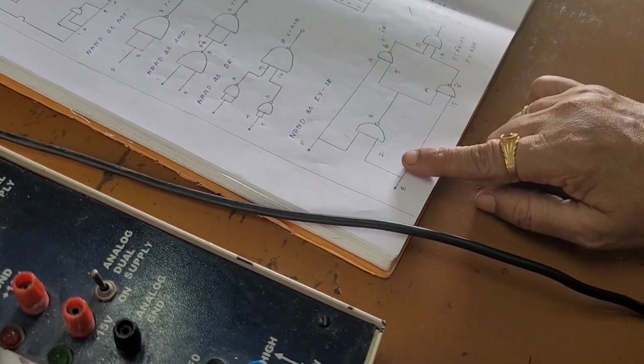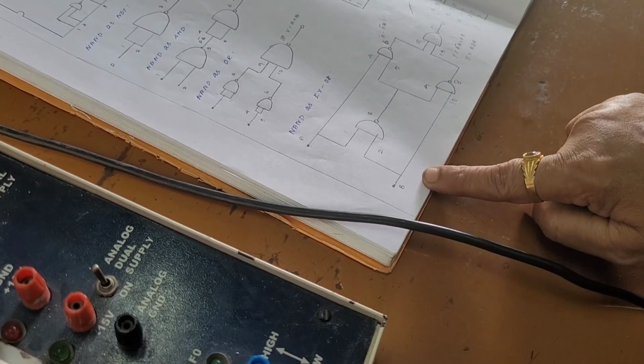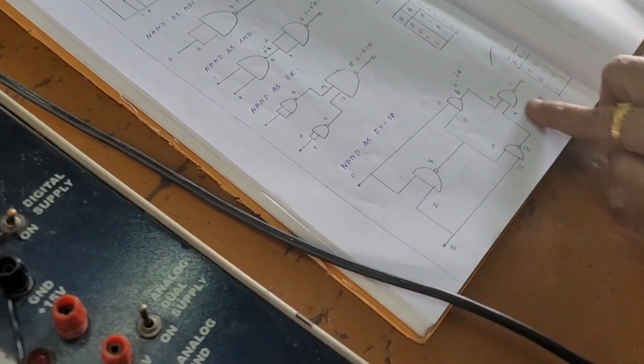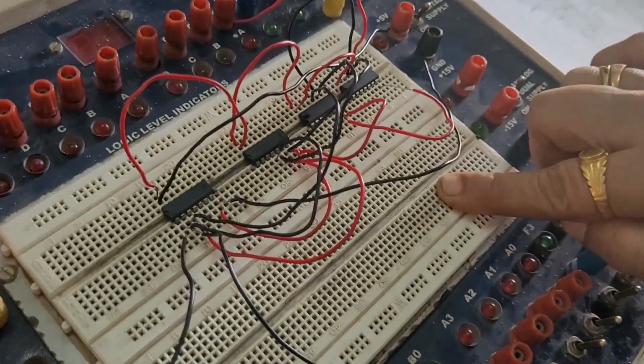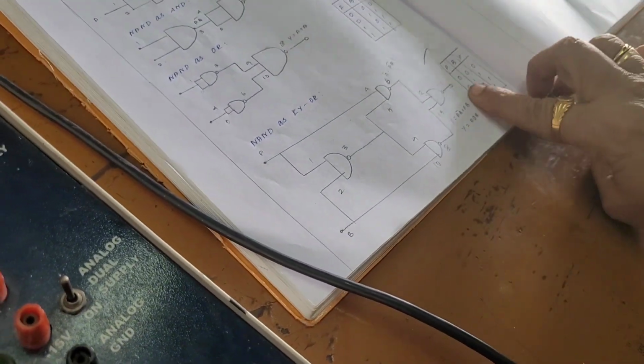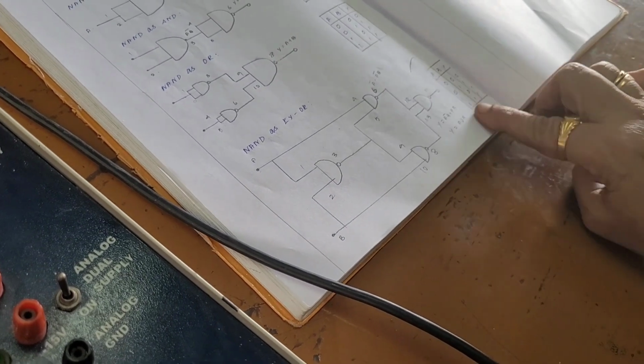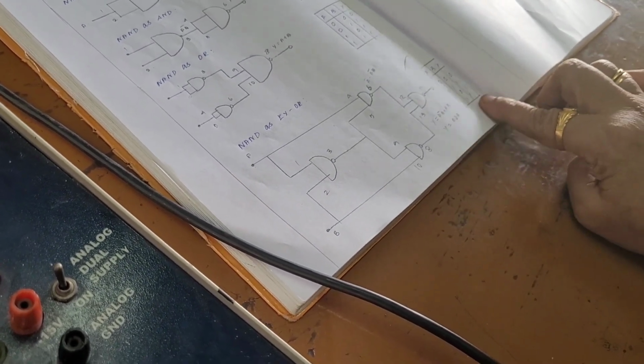And the other one is NAND as XOR. So the circuit diagram for NAND as XOR is given here, and the connection is so made, and it is shown here. And the truth table A, B and Y: 0, 0, 0; 0, 1, 1; 1, 0, 1; and 1, 1, 0.